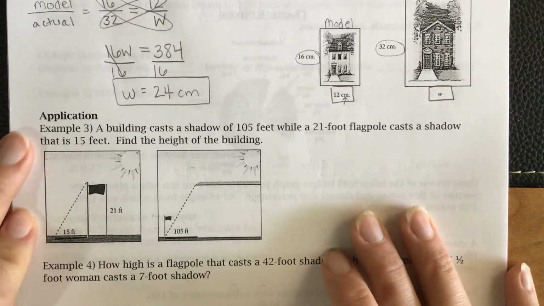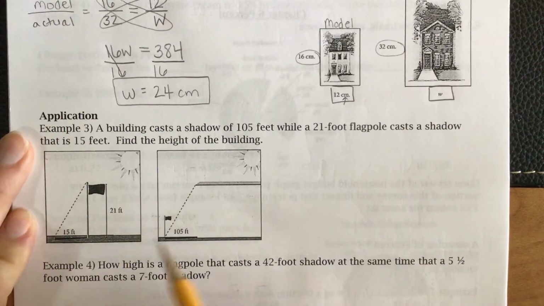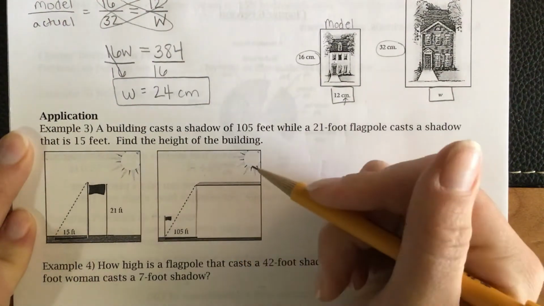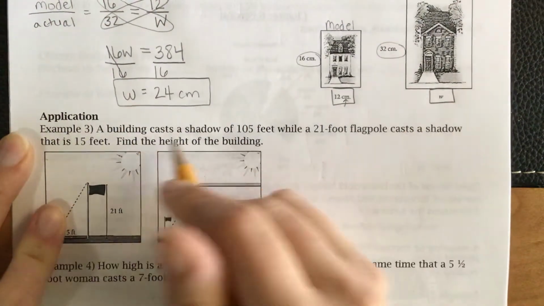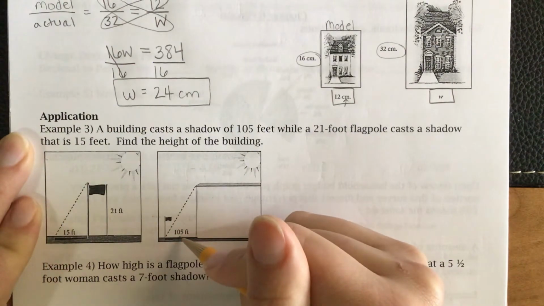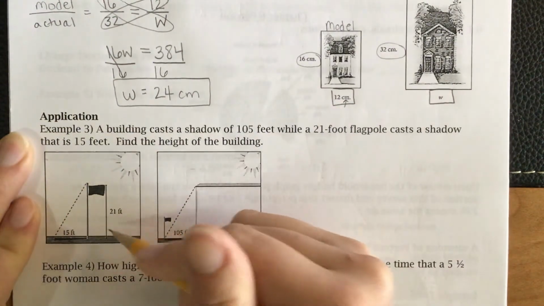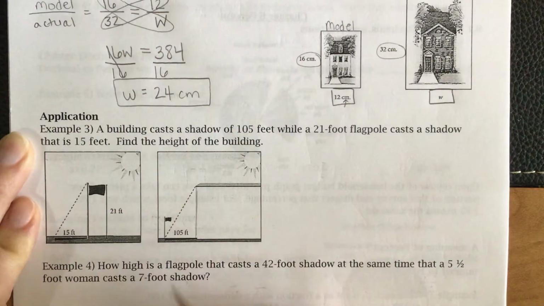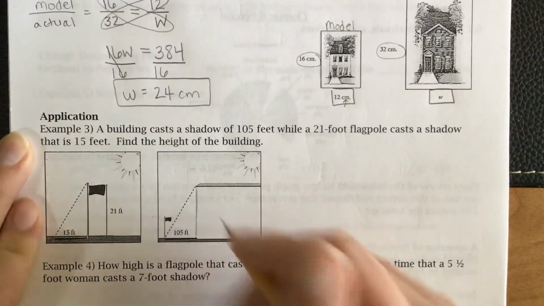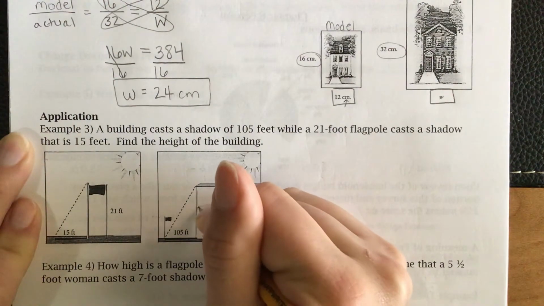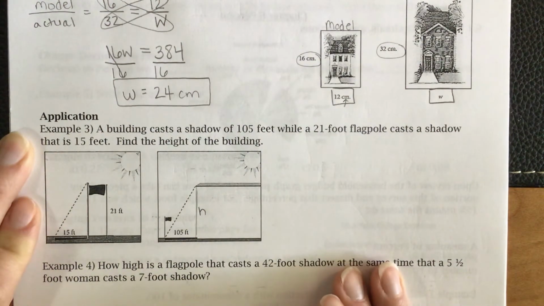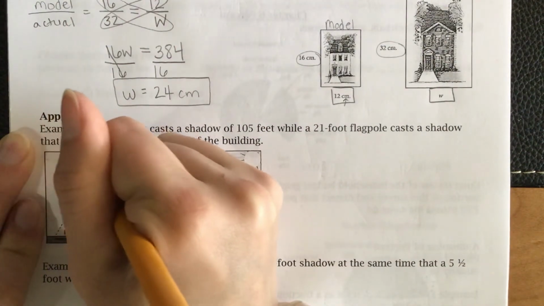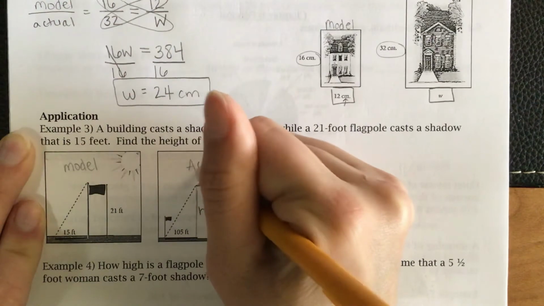Let's look at example 3. A building, and the building is kind of hard to see. There's a building here. It casts a shadow of 105 feet, while a 21-foot flagpole casts a shadow that is 15 feet. Find the height of the building. So I want to know what the height of my building is. We label one of them our model and one of them as our actual.